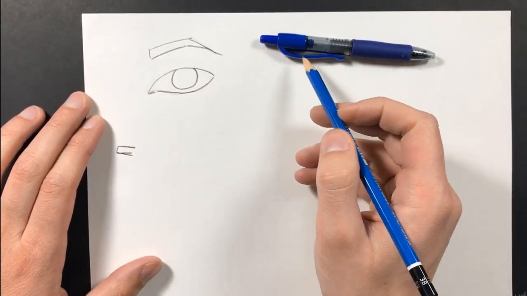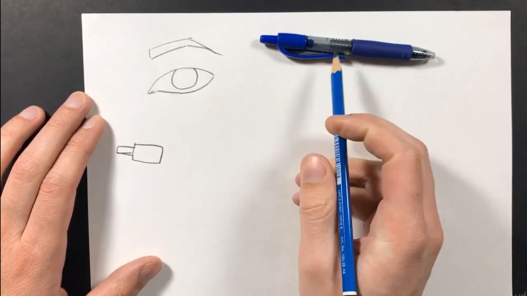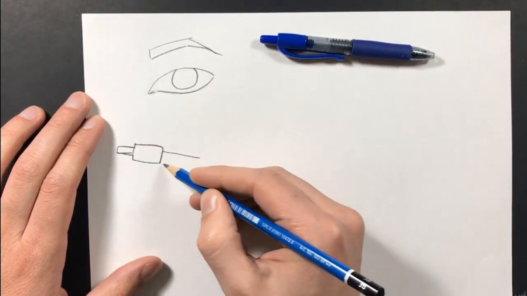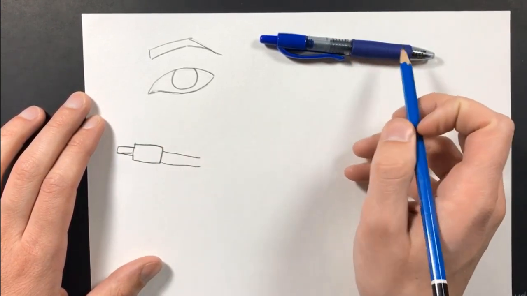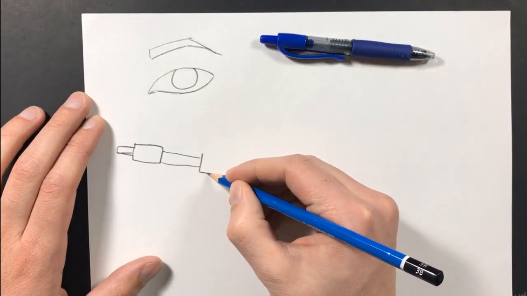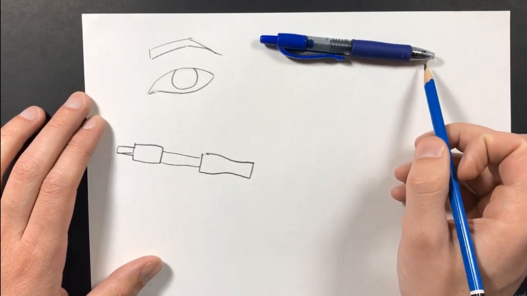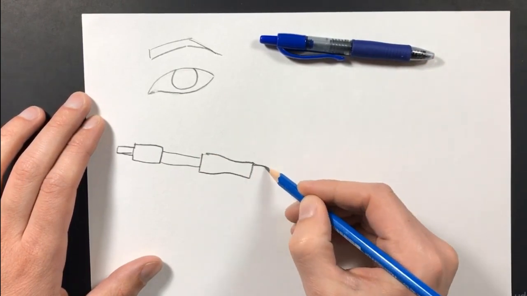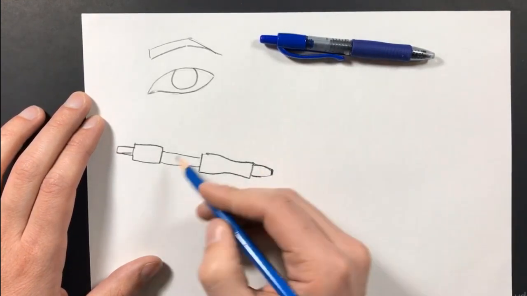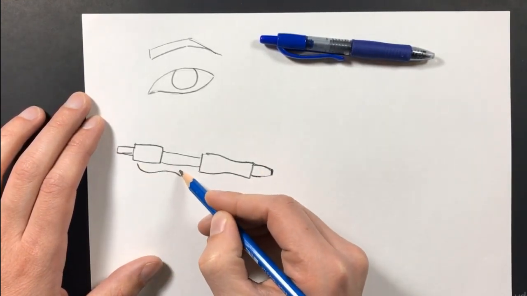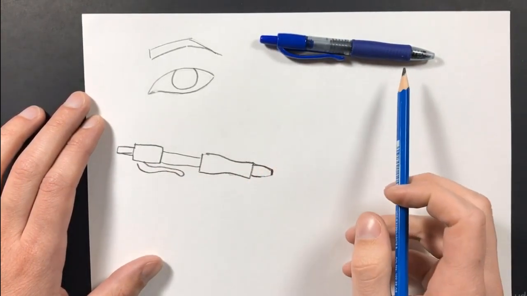The next part is going to be this rectangular part right there, so we'll draw that. The next part is going to be this middle piece, so we'll draw that. The next part is going to be this rubber finger holding part, so we'll draw that. It kind of has a little bit of a wiggle to it. And then the last part is going to be this right here. So we'll go ahead and draw that. And then if we wanted to, we could go ahead and add in this clip. So draw that. So these are the contouring lines of our pen.